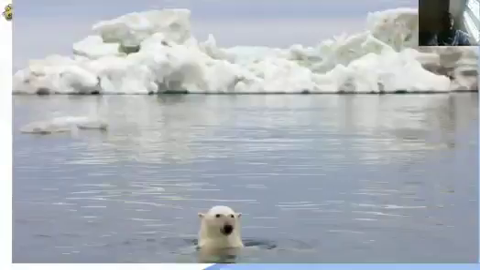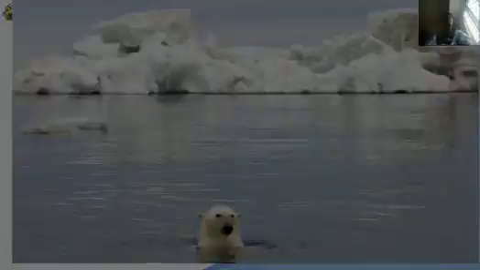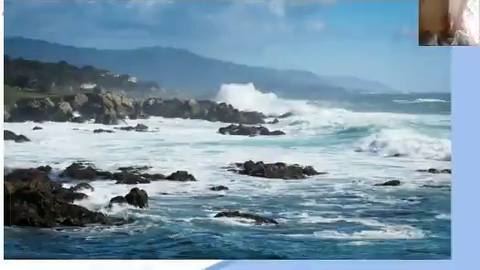This is the picture of the Arctic Ocean. And this is the picture of the Pacific Ocean, which is the largest and the deepest of all the oceans.